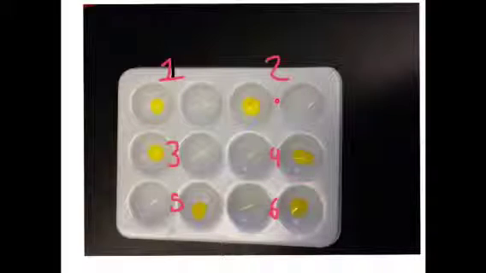So that one, that one, that one, that one, that one, and that one. And these are all supernatants of each. And then we added sodium iodide to this one, this one, this one, this one, this one, and this one.